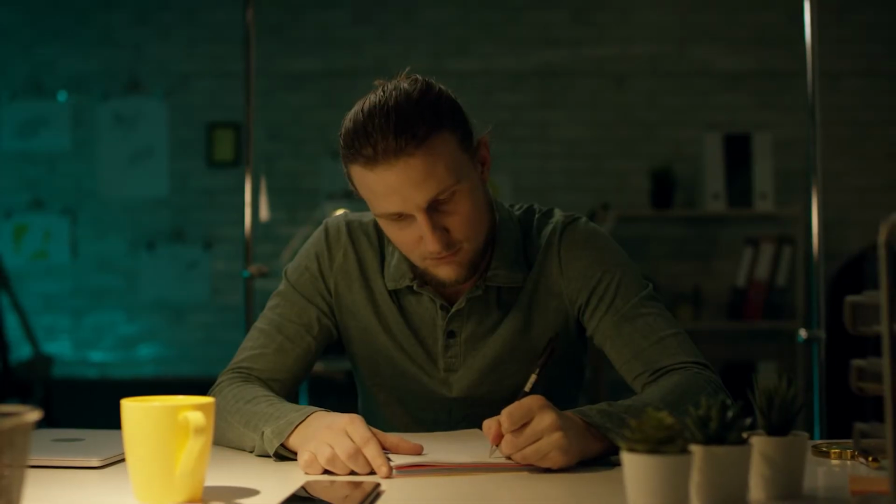Otherwise, you can't really match on that variable very well. Let's take a look at an example of this. So let's look at a study by Brookman.